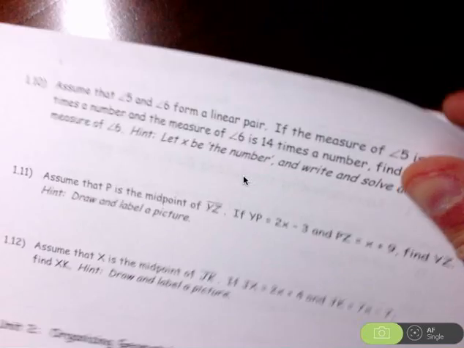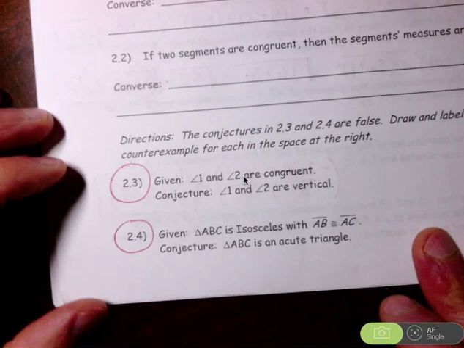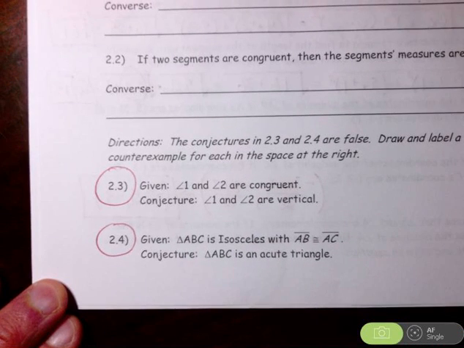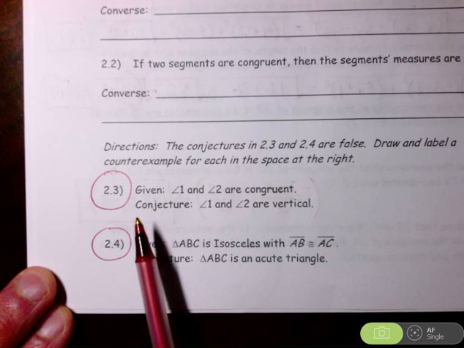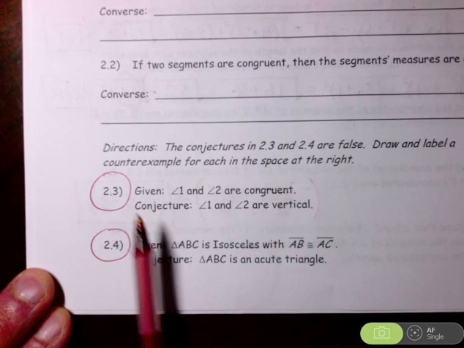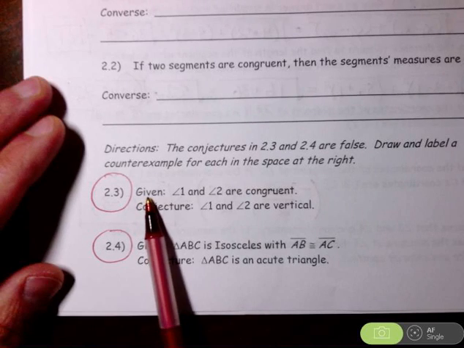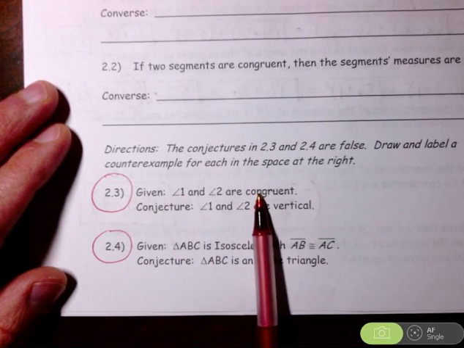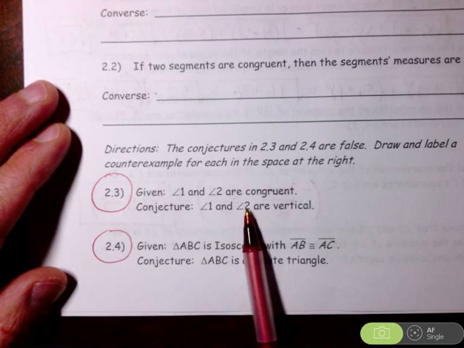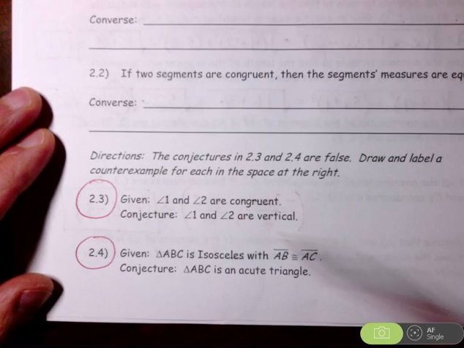Continuing on then, out of chapter 2, a couple of the questions that I wanted you to consider here. Here are given statements and conjectures. And our job is to draw and label a counterexample. So what we want to see here is under this given. So if we really do have angles 1 and 2 as congruent angles, the conjecture is that 1 and 2 have to be vertical. Well, they don't have to be vertical.